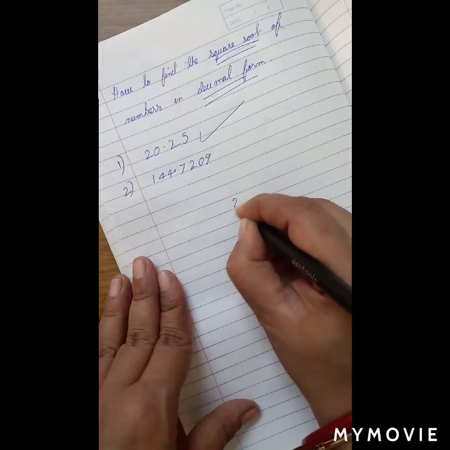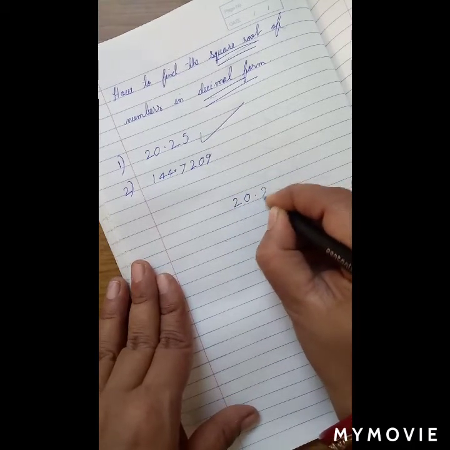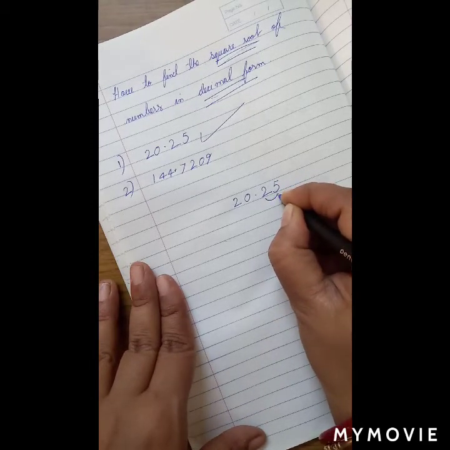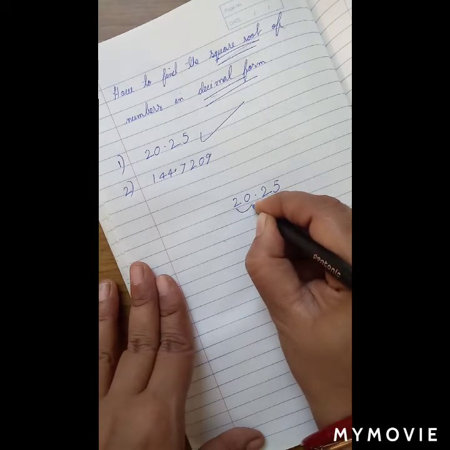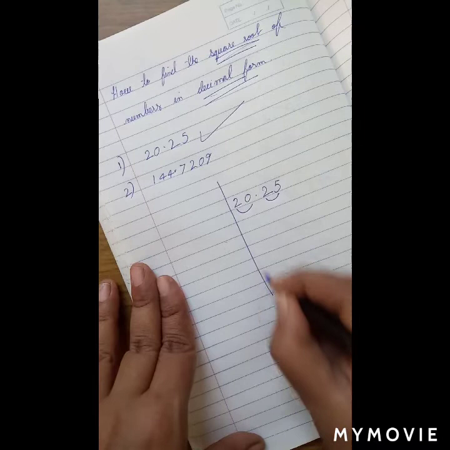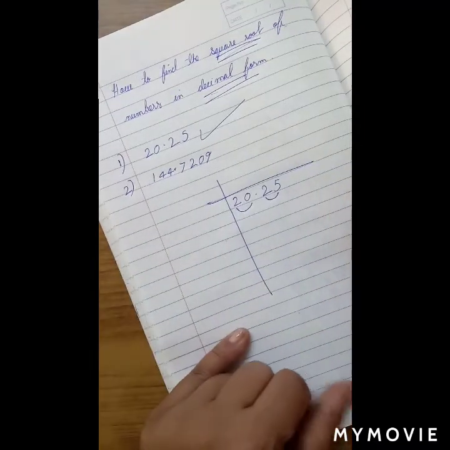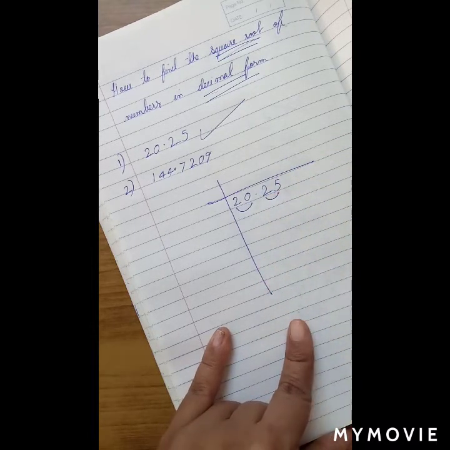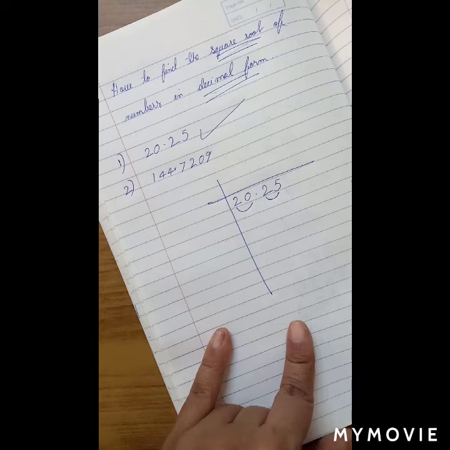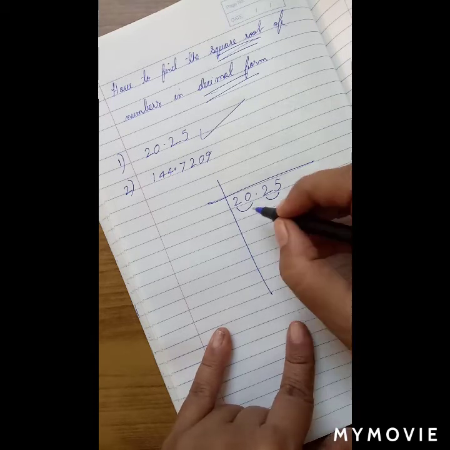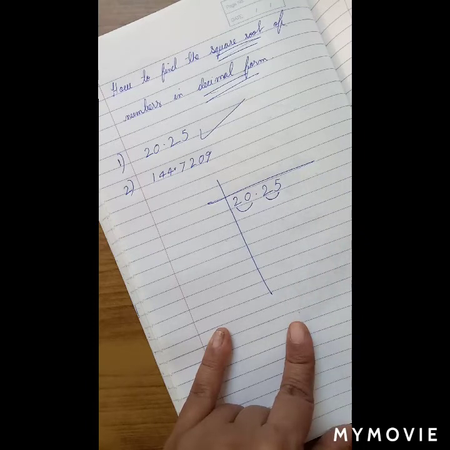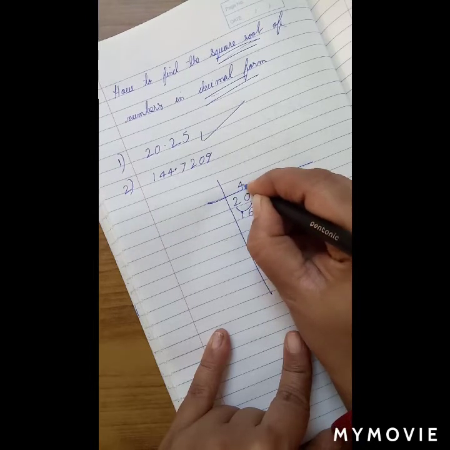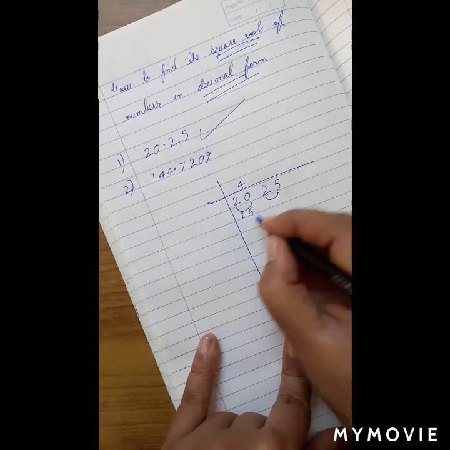In this case, as we know, we will make pairs from right to left. So 2 and 5 will form a pair and this whole number part will form a pair. And now let's put them in a structure like this. Now let's find the least square number less than this whole number part 20. So we have 4 into 4, 16. 5 into 5 is 25, which is greater than 20, so we will not consider 25. We will consider 16. So we have 16 here and it is the square of 4. So we will put 4 here.